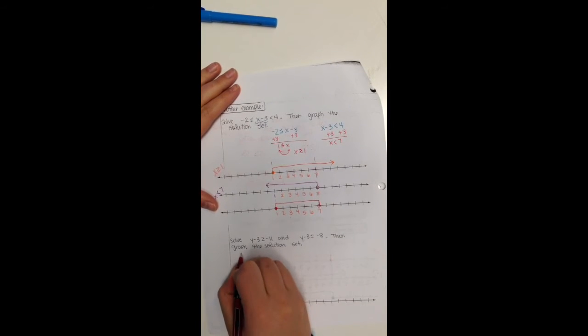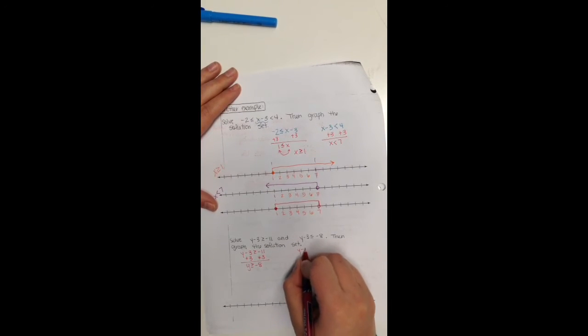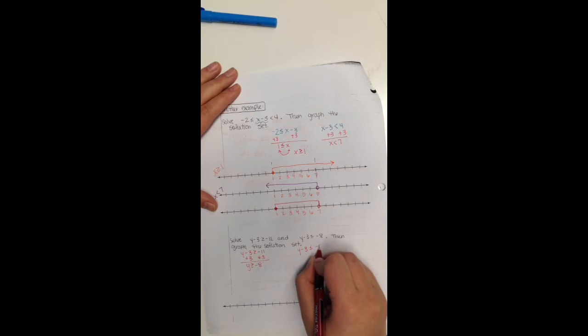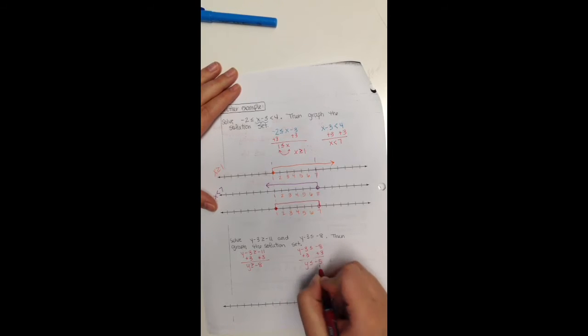Okay, so the first thing I have to do is take y minus 3 is greater than or equal to negative 11 and solve it. I'm going to add 3 to both sides. And I get y is greater than or equal to negative 8. Then I take y minus 3 is less than or equal to negative 8, add that 3, and I get y is less than or equal to negative 5.